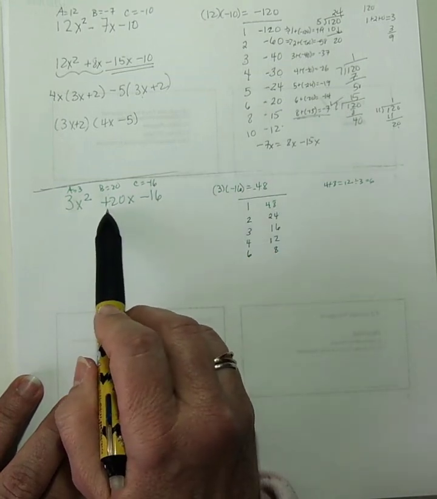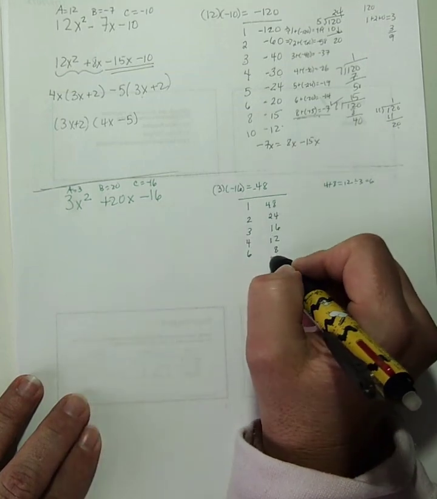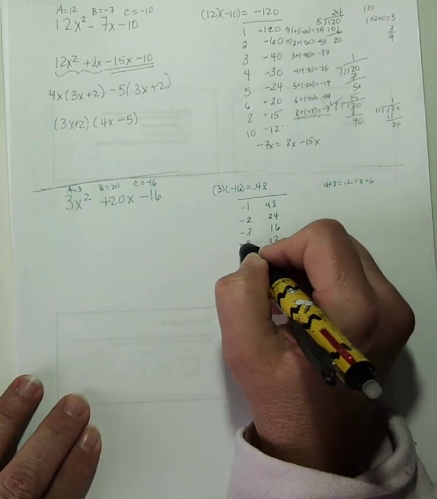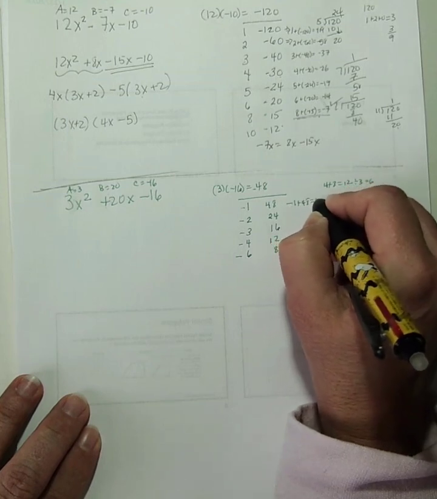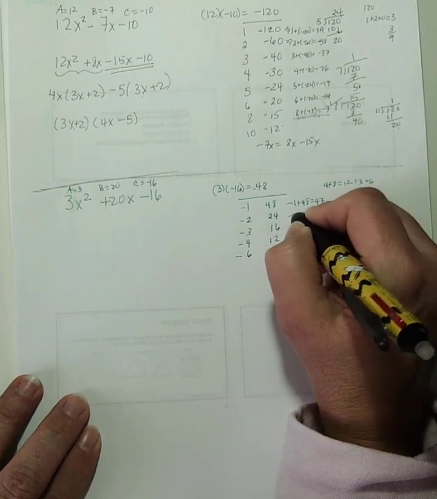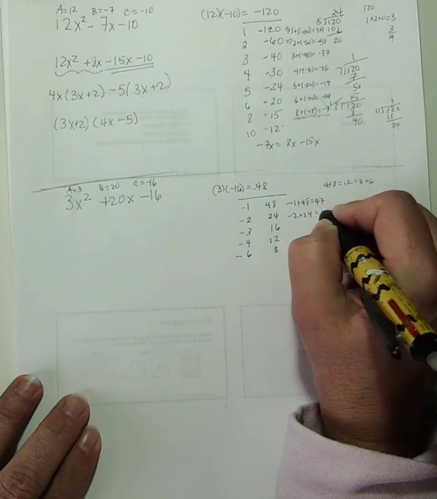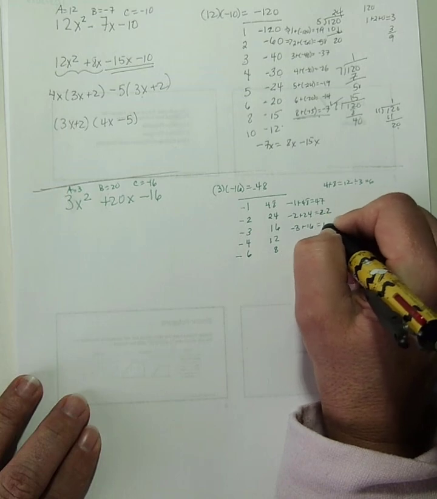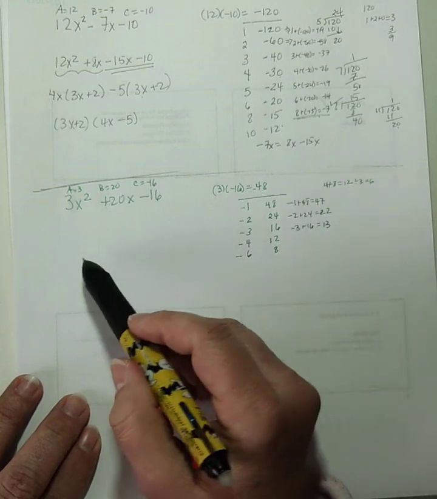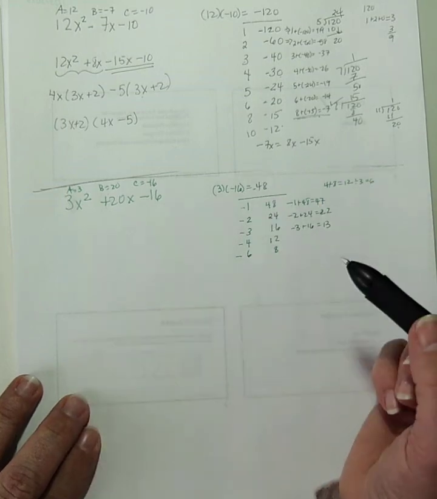Since the middle term is positive, that means the larger numbers have to be positive and the smaller numbers get the negative sign. So negative 1 plus 48 gives me 47. Negative 2 plus 24 gives me 22. Negative 3 plus 16 gives me 13. Still, I'm not seeing what I need in here.